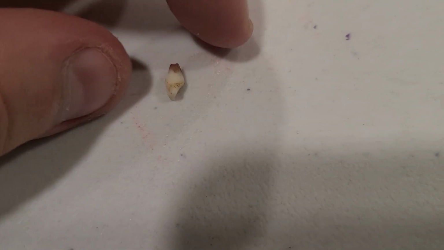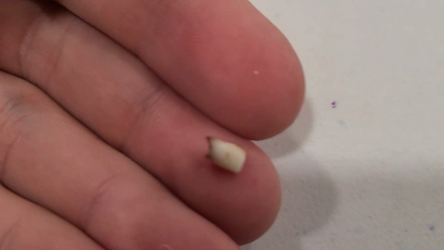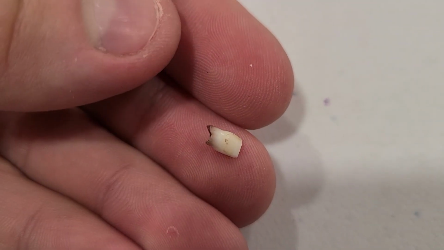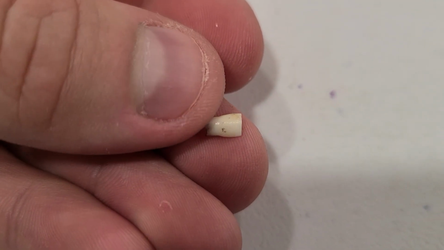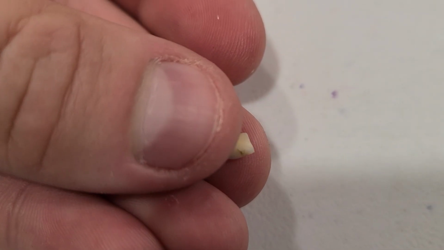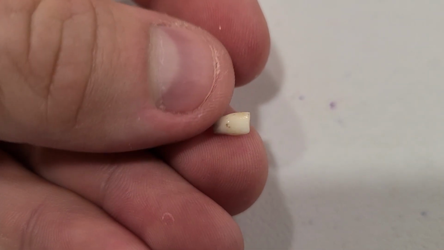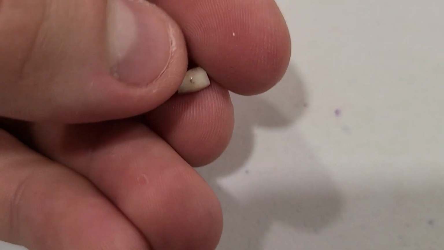For today's video, we're going to be looking at a tooth. This tooth came from a child, so this is going to be a baby tooth. Fun fact, baby teeth are actually lettered rather than numbered like adult teeth. This letter, I believe, is O. It came from the bottom of the mouth, one of the front center teeth. We're going to be looking at this under a microscope. So let's get to it.